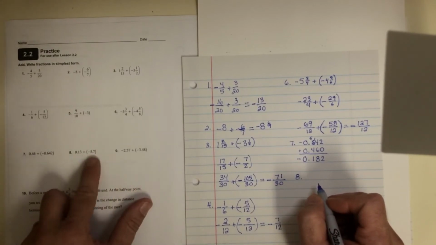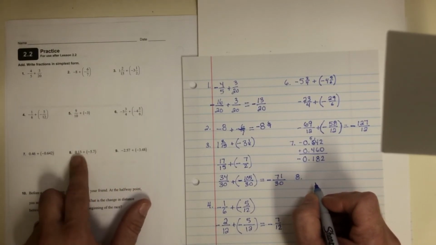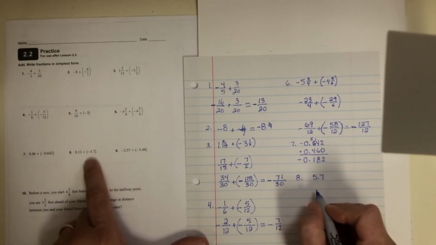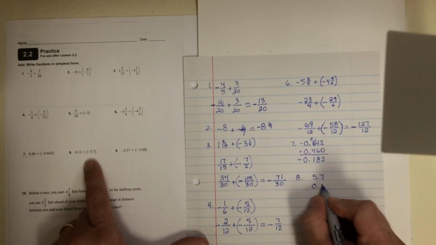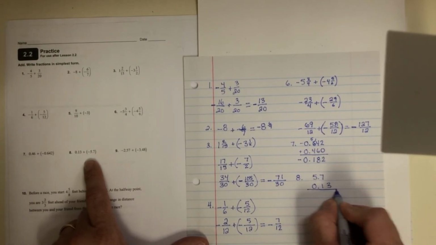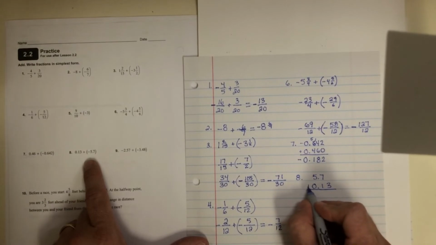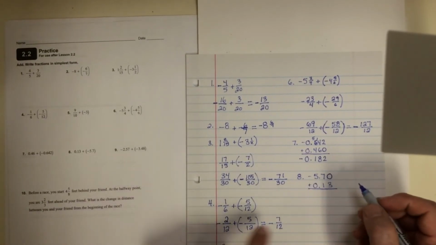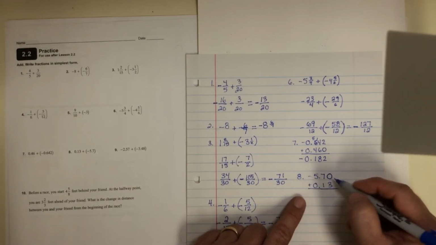Number 8. Again, different sign, so I know I'm going to subtract. Since I'm going to subtract, I'm going to put this 5 7/10 on top. And the 0 and 13 hundredths on bottom. This one is positive, this one is negative. I'm going to fill this in with a 0. It is needed this time. Different sign, so I'm subtracting.